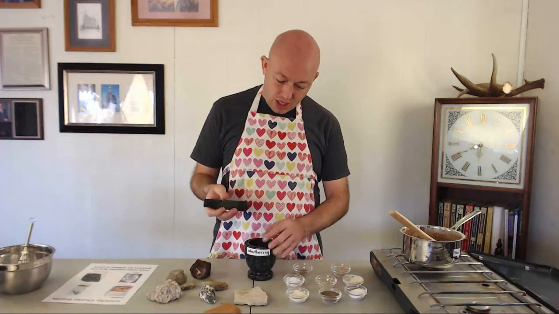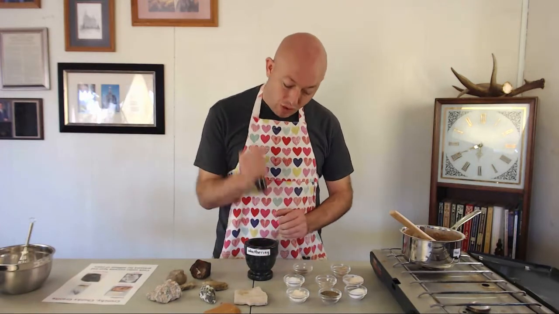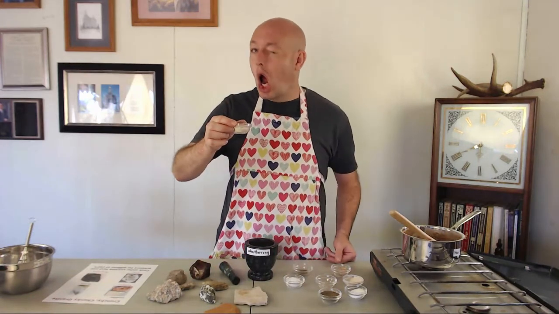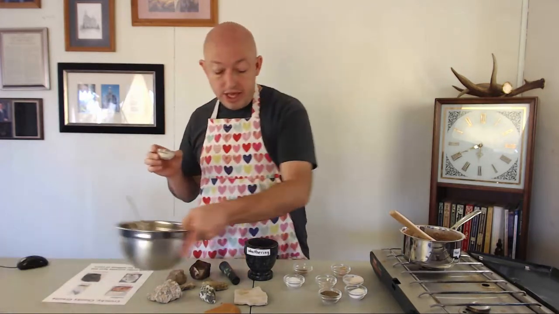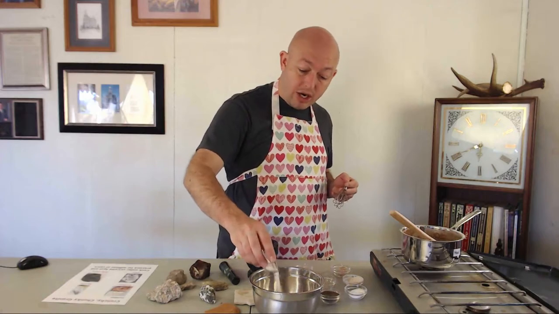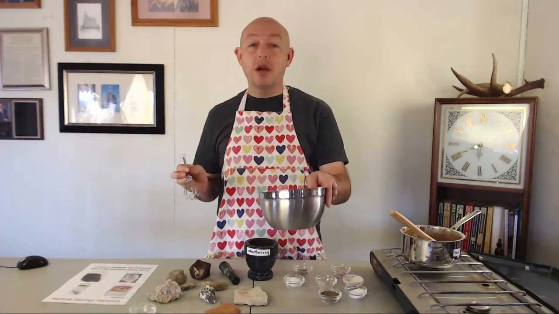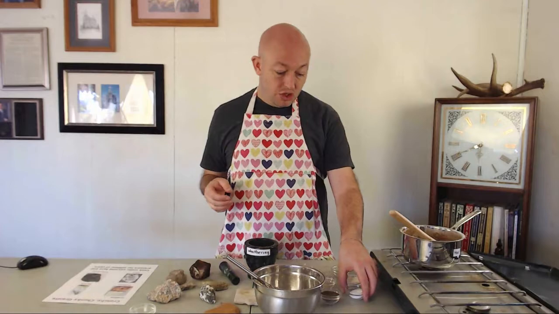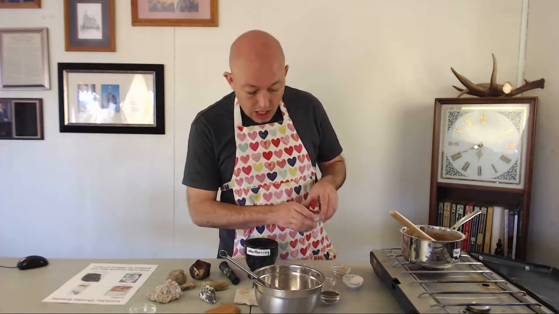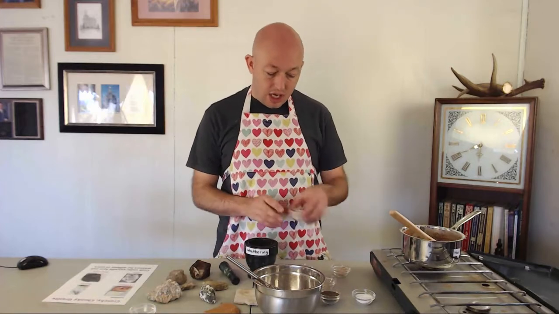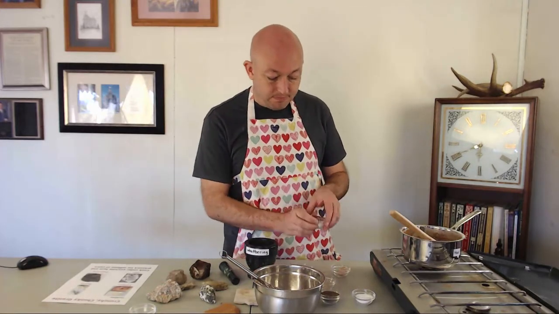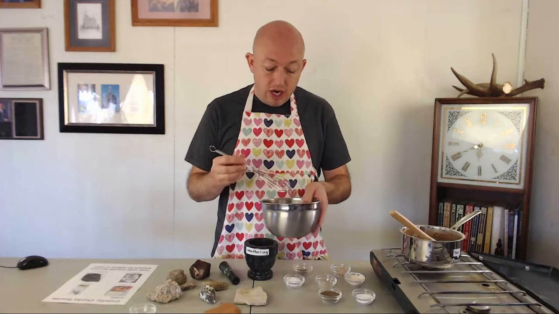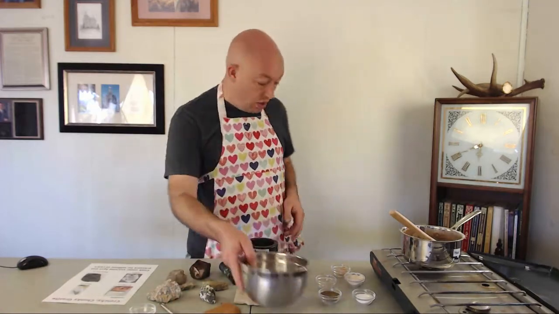And these shells get broken up. Weathering is the process of breaking them up into little sediments like this. This is broken up shell. We're making a rock here, so we're going to put some broken up shell into our bowl. Then we're going to add some silica, and maybe some feldspar. Then we're going to mix this all up, so we have a whole bunch of minerals.